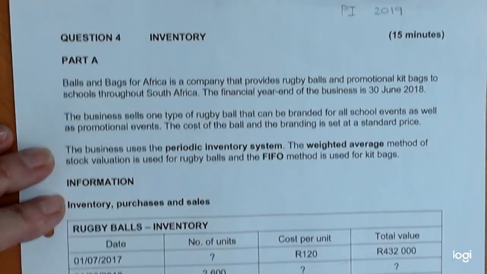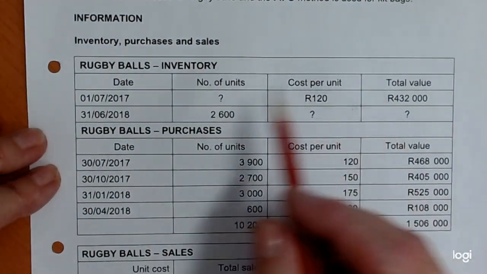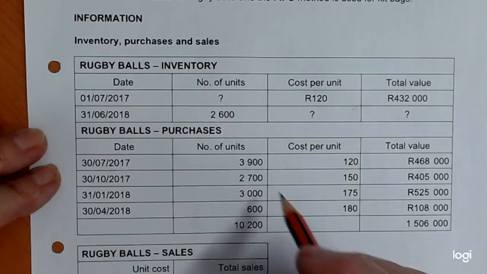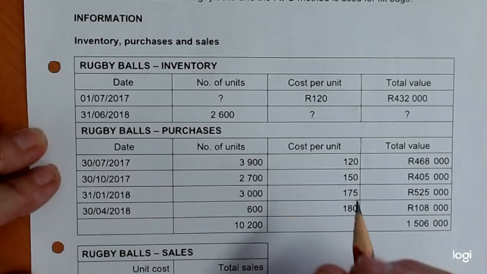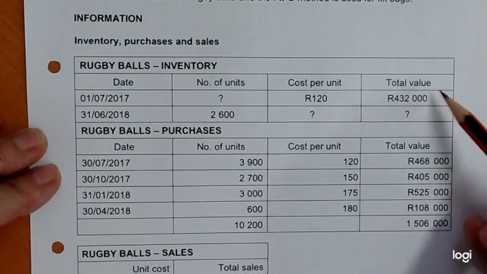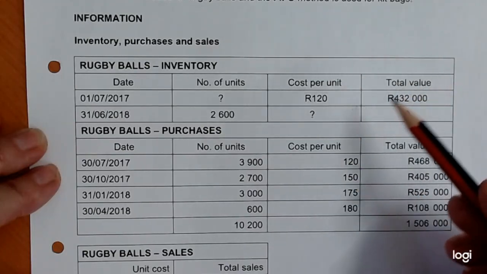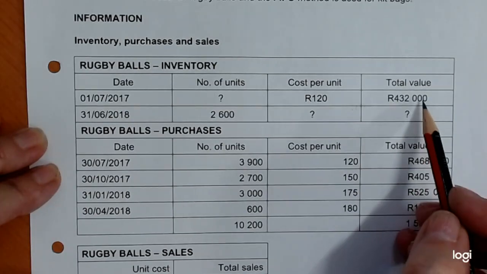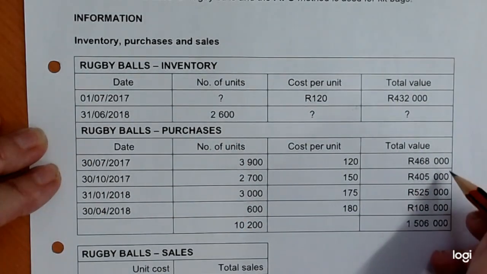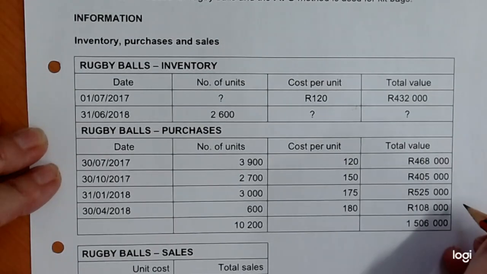So when we look at the information with regards to the rugby balls, we need to calculate the value of the stock at the end of the year using weighted average. And when you see weighted average, you know you've got to work with the totals, the totals of the opening stock and the total of the purchases minus the returns.